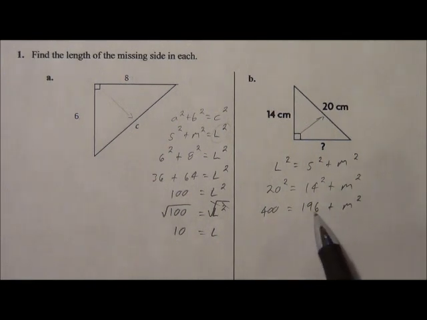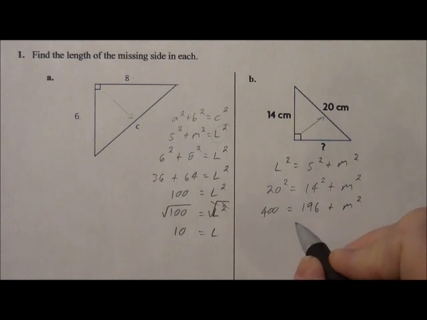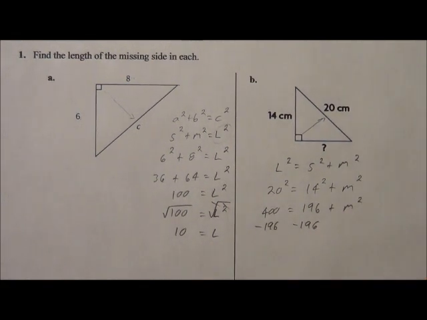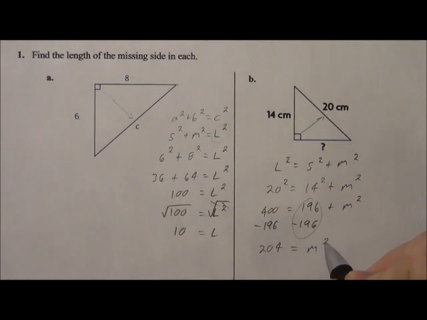Now, because I've got two terms here, and one of them is the variable term, and they're being added together, I'm going to take the opposite operation. See, the 196 has a positive here, so because they're being added and this is positive, I'm going to form the zero pair by subtracting 196 from both sides. So here we have the zero pair, and then 400 minus 196 is 204, and that equals m squared.